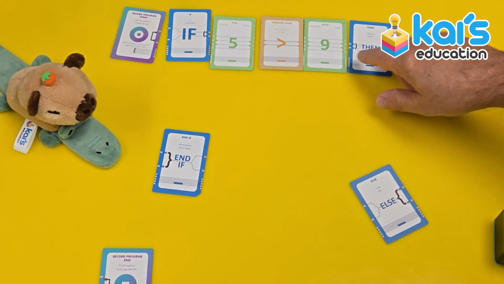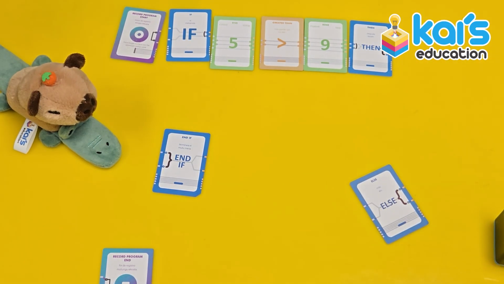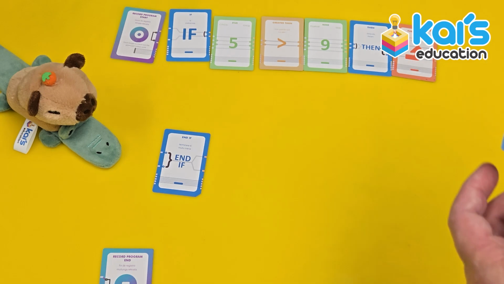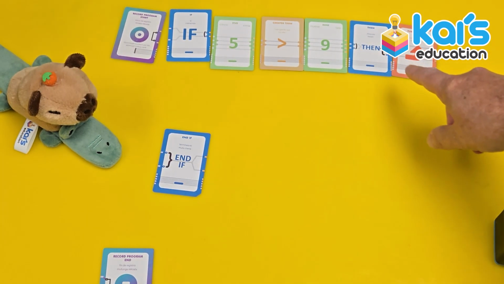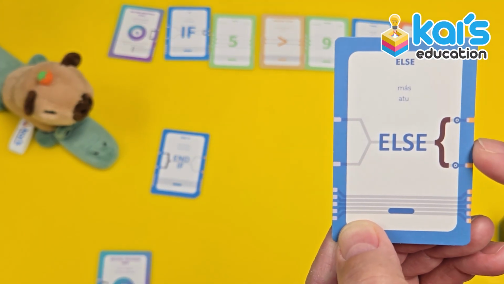Then if the condition is true, we get the large curly brackets. So what are we going to do there? Let's say if that condition is true, then I'm going to turn left. If it's not true, we use this guy, and this is the else card.